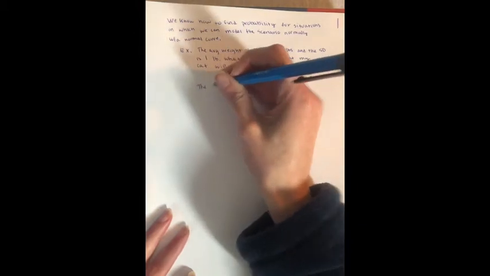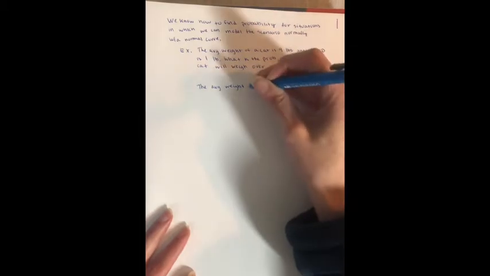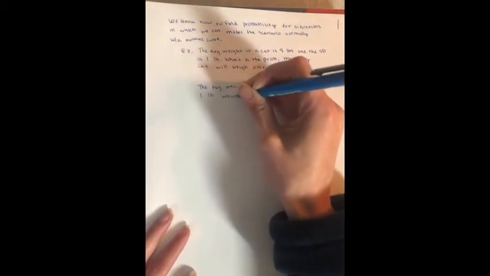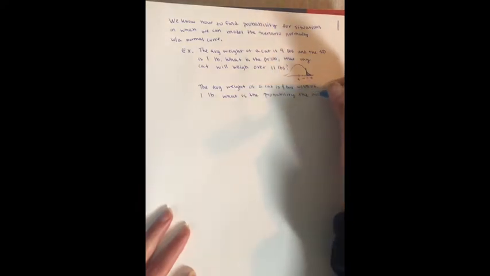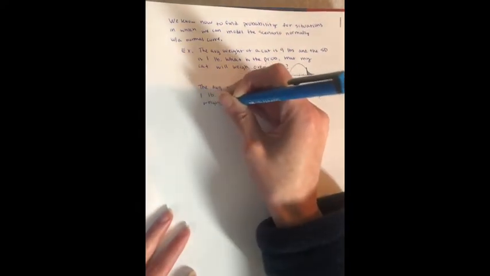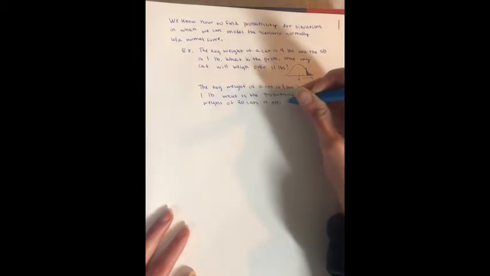We also know how to do it if, let's say, I have, I don't know, 20 cats. That'd be crazy. I know how to figure out what is the probability the average weight of 20 cats is, I don't know, over 10 pounds.